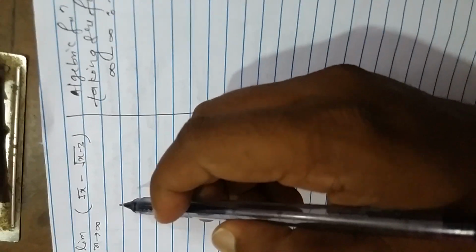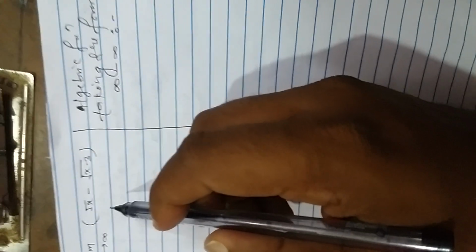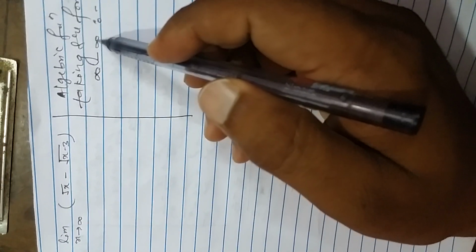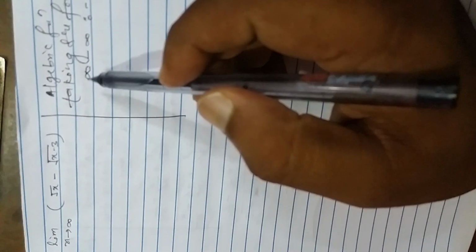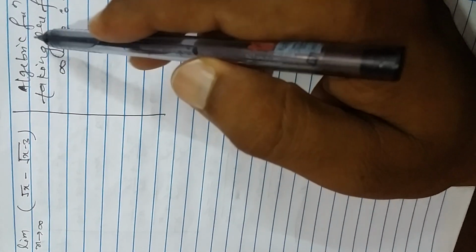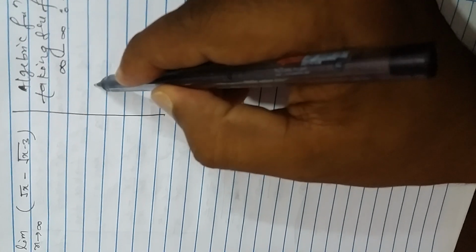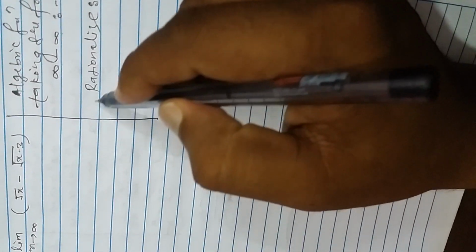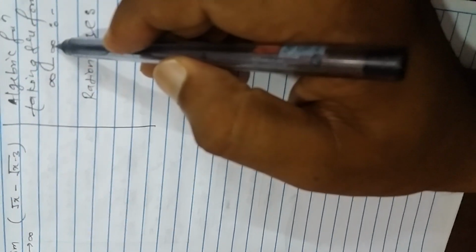In this lecture we are going to do numericals of limits of algebraic functions taking the form infinity minus infinity. Actually, if any algebraic function takes the form infinity minus infinity, then to obtain its limit we simply rationalize.